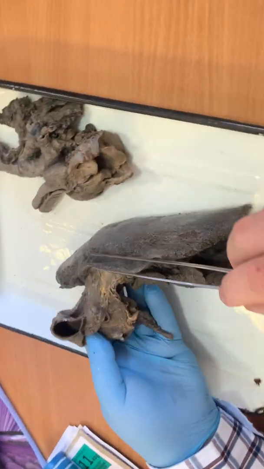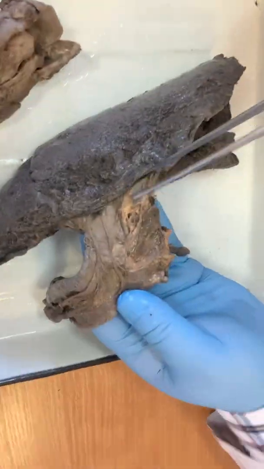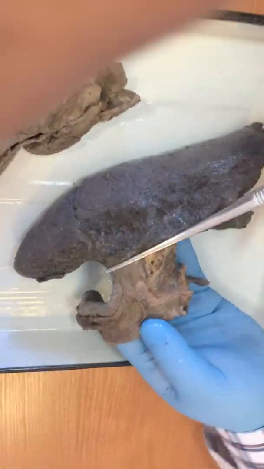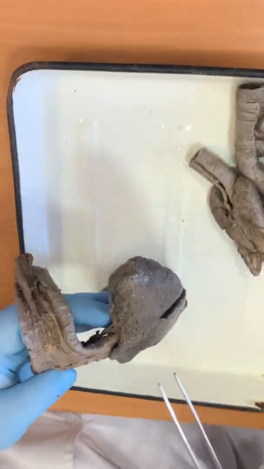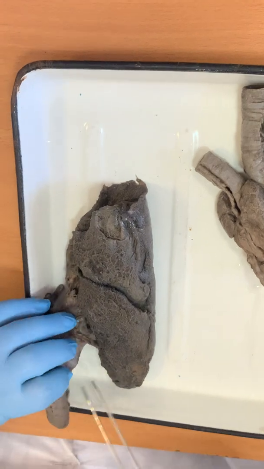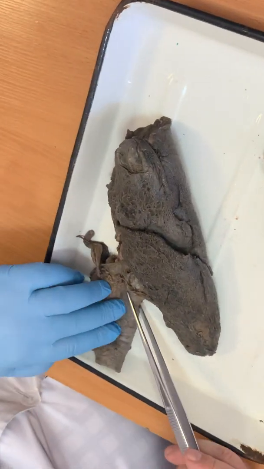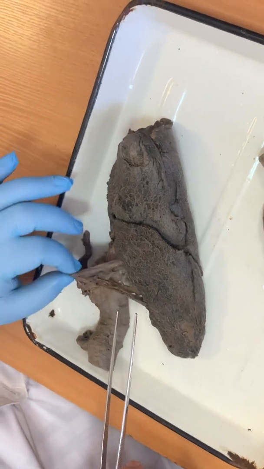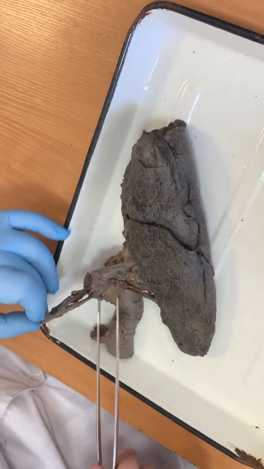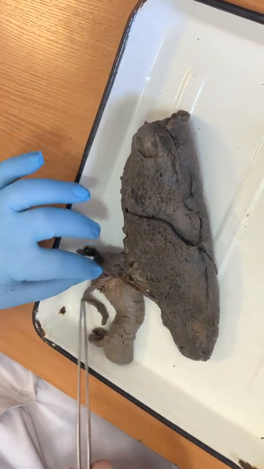Here it is the hilum pulmonis, where the root of the lung inserts. And the root of the lung consists of the bronchus principalis, that is the principal bronchus. Then here it is the pulmonary artery and pulmonary vein.